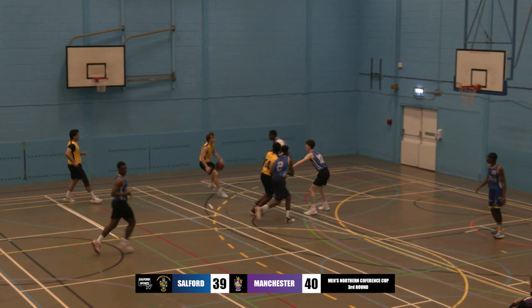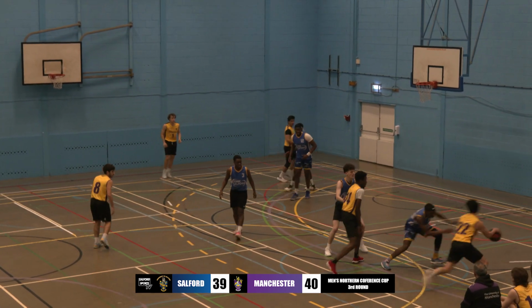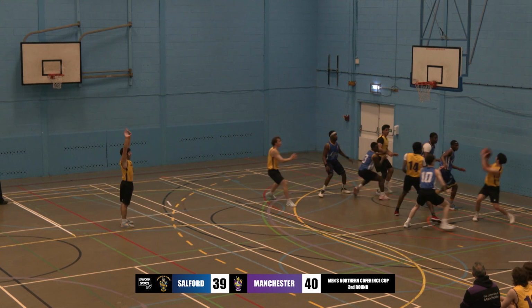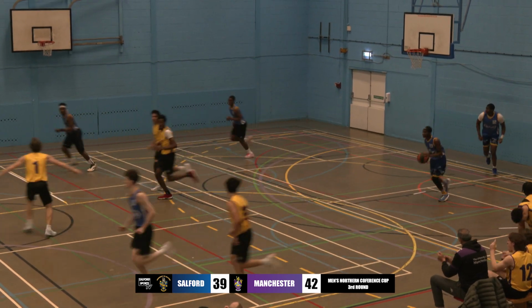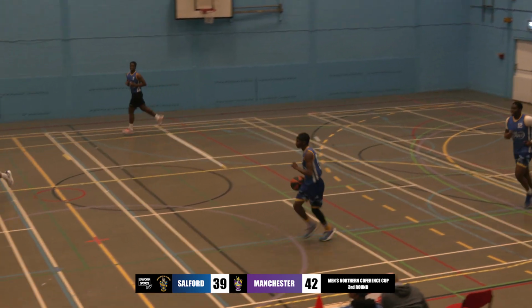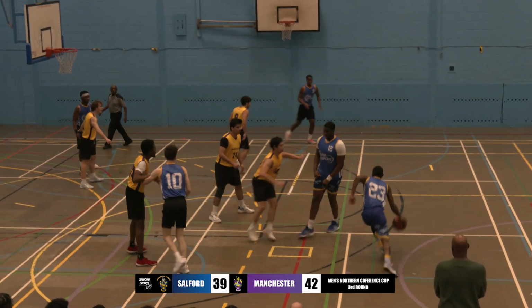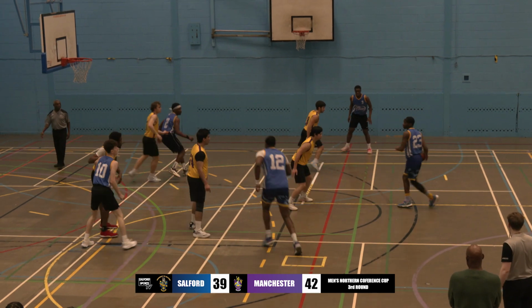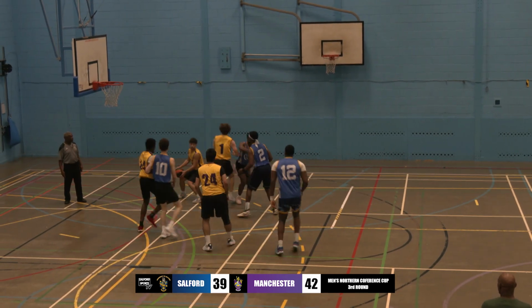Now here comes Markin. Spreads the play out to Saul. Takes his man baseline. Turnaround jump shot. It's good. Yanyu Saw on a heater. It's chilly in the Salford Sports Centre, but Yanyu Saw's on fire so far. Here's Sam for three. No good.